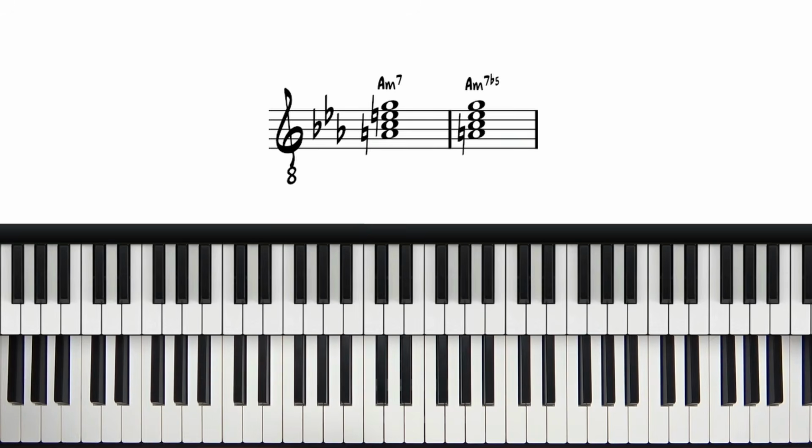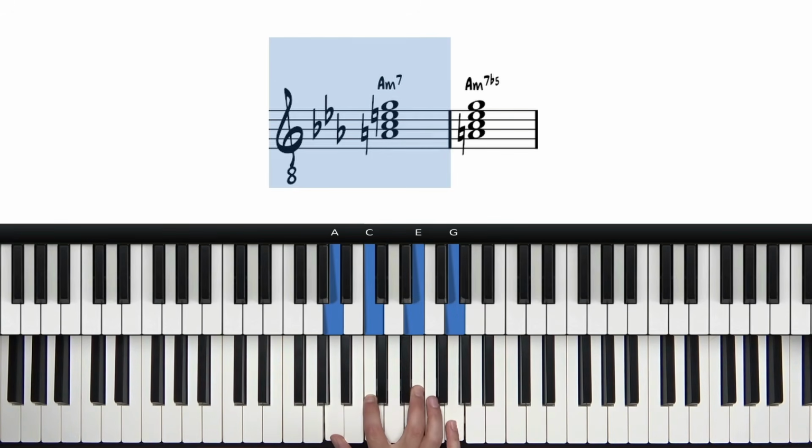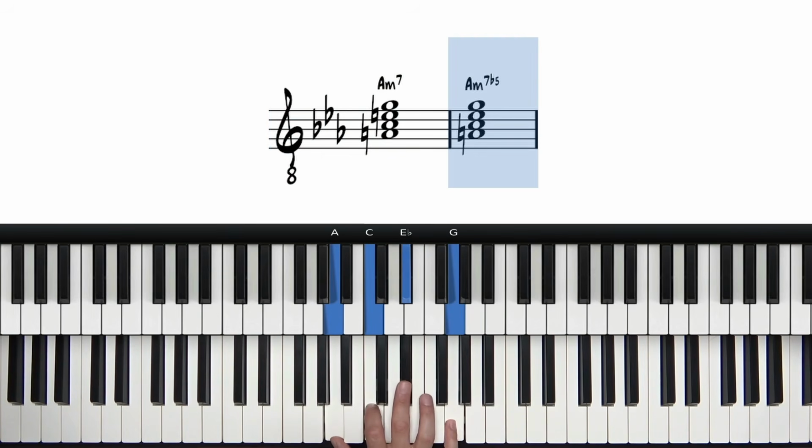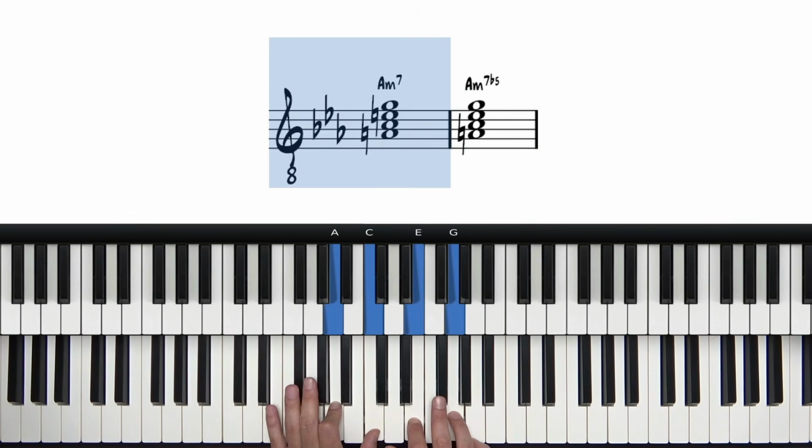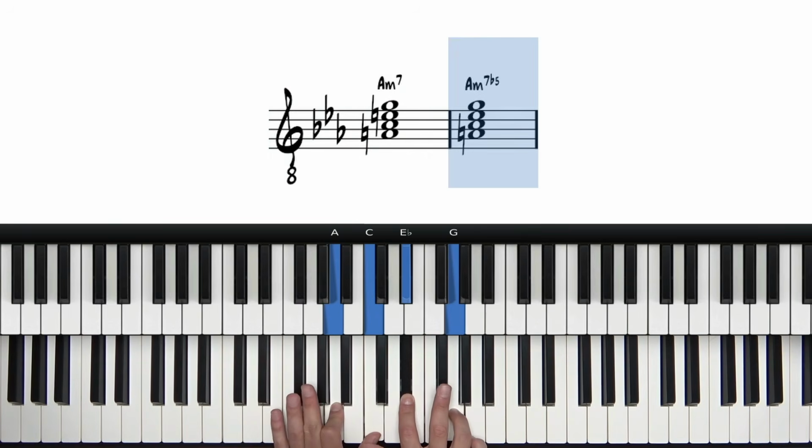So let's start with the sharp 4 minor chord. So what I showed you before was just an A minor 7, but what I like to do is play an A minor 7 flat 5. So just an A minor 7, but with the 5th flattened.